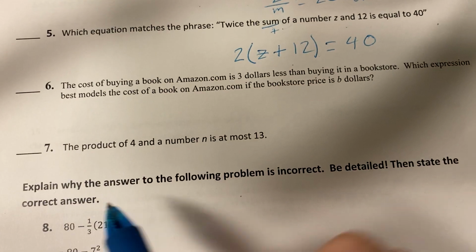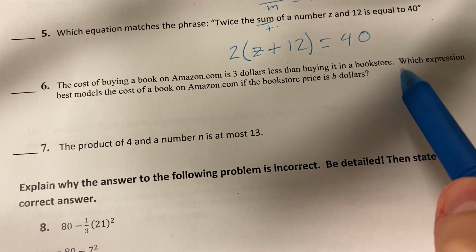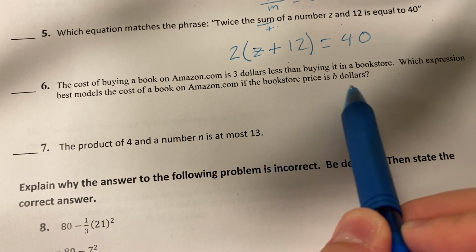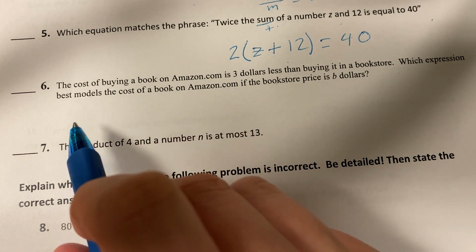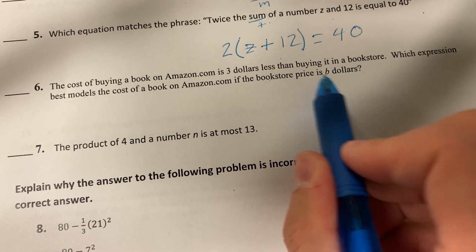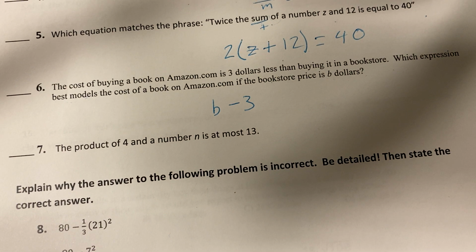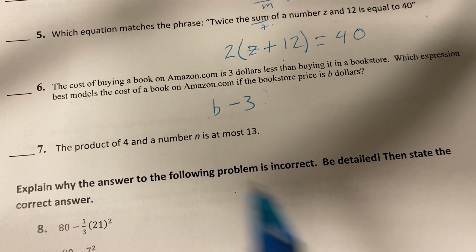All right, so the cost of buying a book on Amazon is $3 less than buying it in a bookstore. Which expression best models the cost of a book on Amazon if the bookstore price is $B? So be careful, we're trying to create an expression that represents the cost of buying a book on Amazon, which is $3 less. So we're going to take the normal bookstore price, which is B, and we're going to subtract 3 from it. Okay, so make sure you're not doing 3 minus B. We're taking those $3 away from the original price.